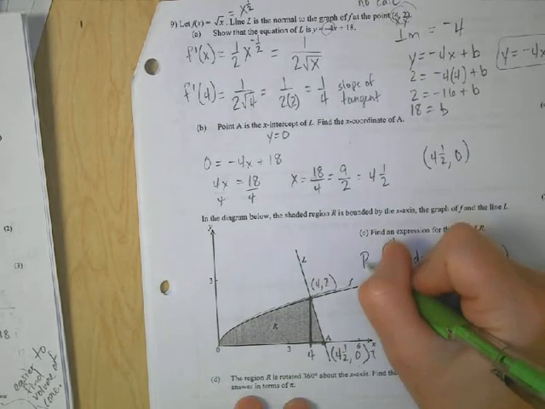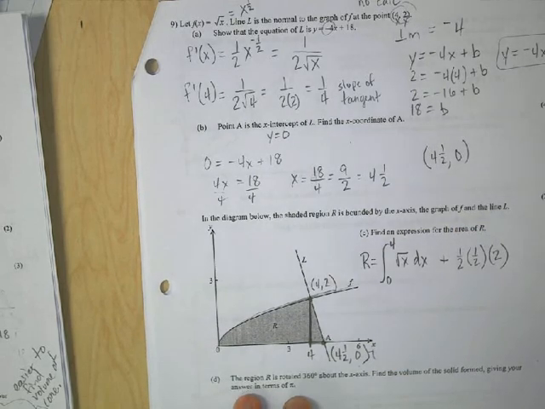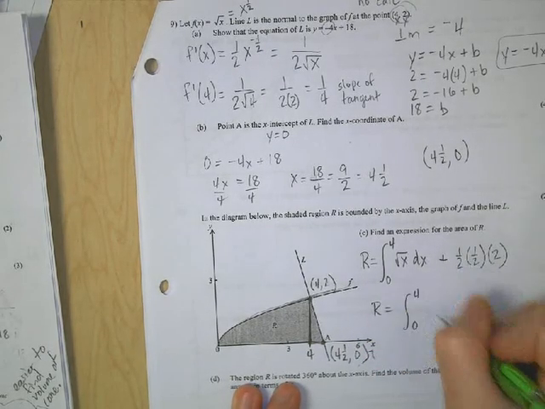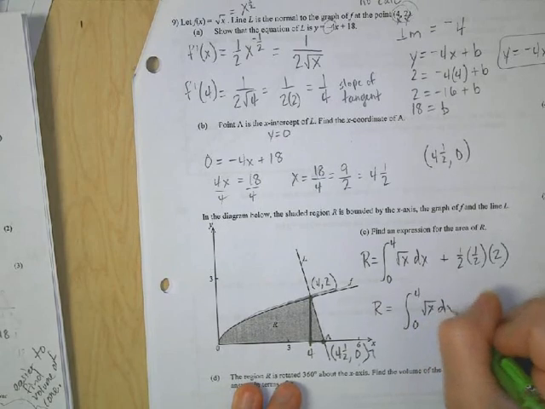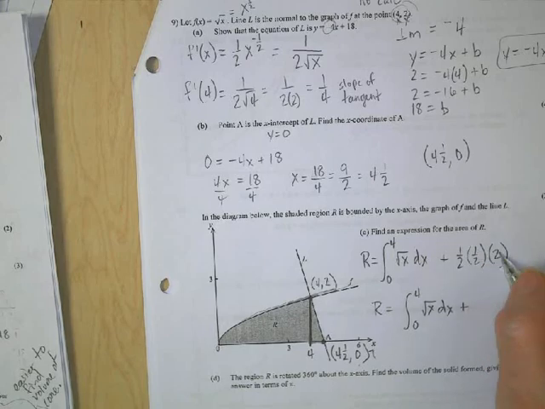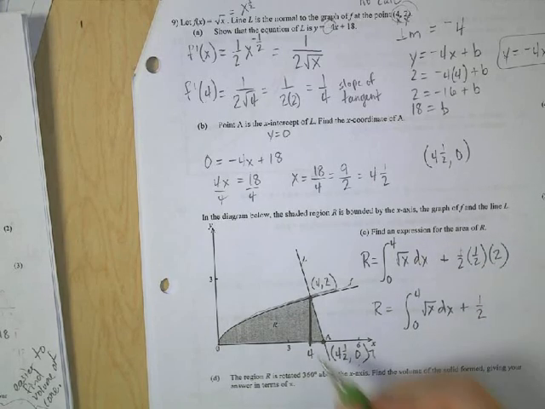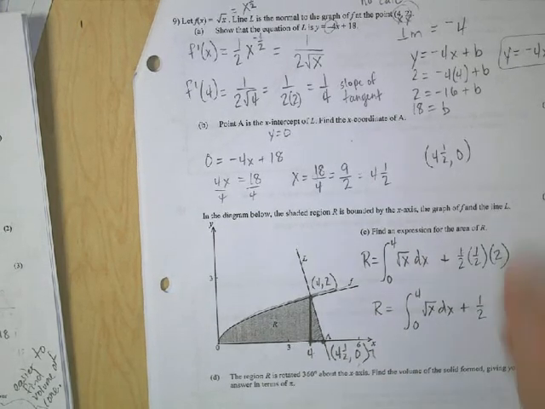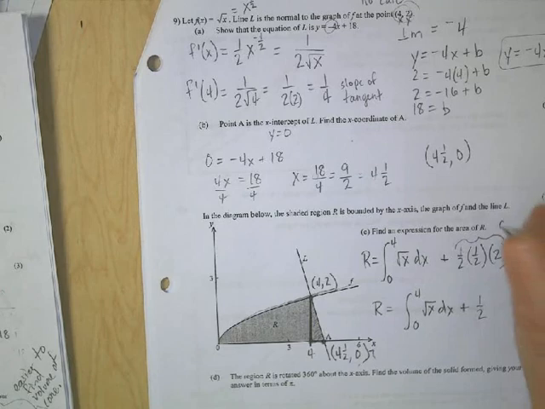So there is an expression for the area of R. R is equal to that. Okay. I also could have done it with an integral, but I think this is the simplest way. I can also simplify this, so I get the integral from 0 to 4 of the square root of x dx plus, what do we have? 1 times 1 times 2 is 2 over 4, which would be plus 1/2. So the area of this triangle right here is just 1/2. Okay, so this is the area of the triangle.